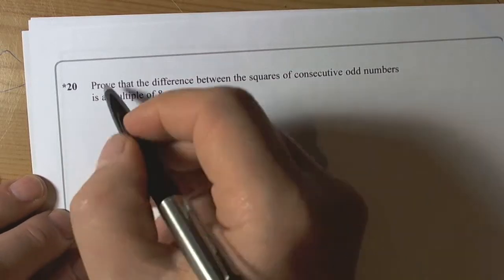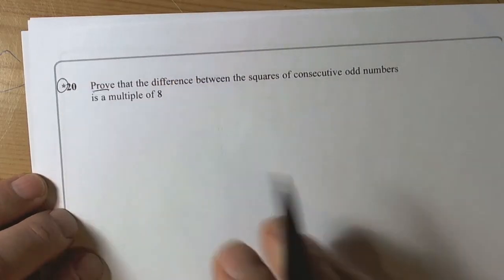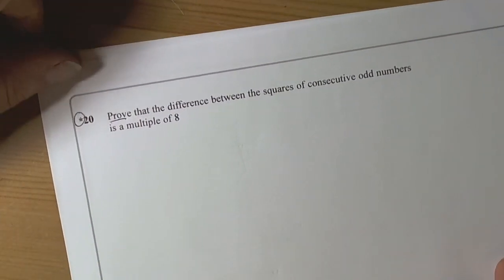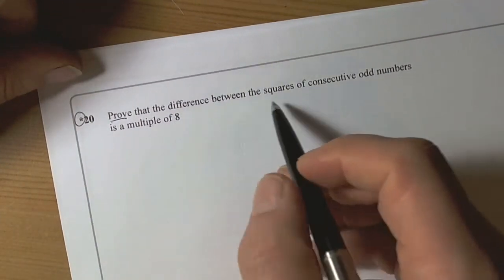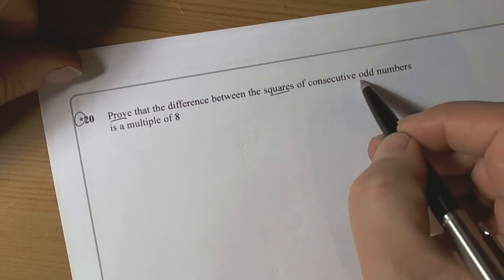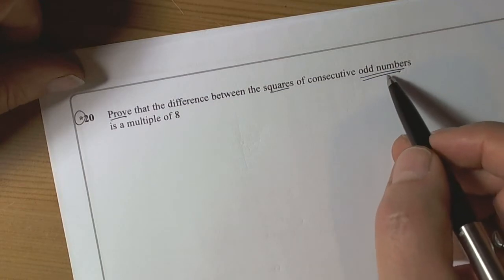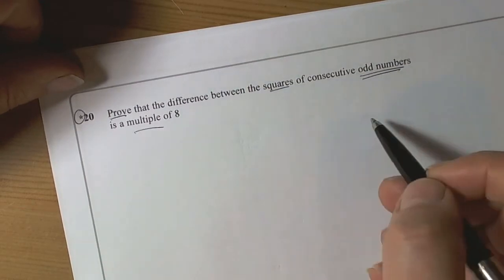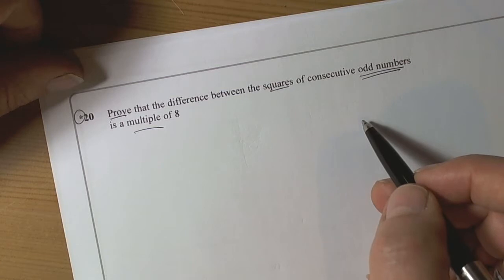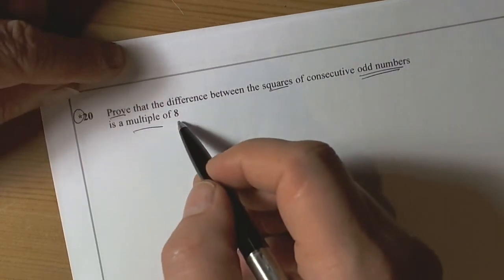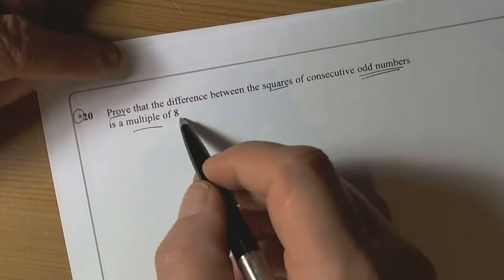So we have a prove question, and it's also starred, which is shouting out at us to explain every step that we take. So we look at the information, and they're telling us to deal with squares of consecutive odd numbers. These prove questions, when they're giving you information like odd numbers, multiples of, it's about algebra, and it's about creating a line of argument that will get down to something with the 8 times table in it, because of the multiple of 8.